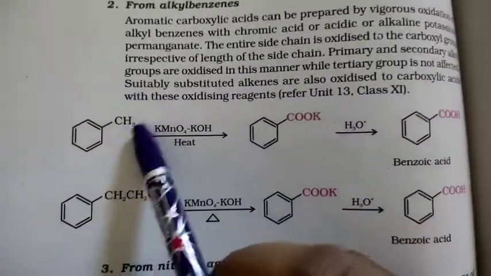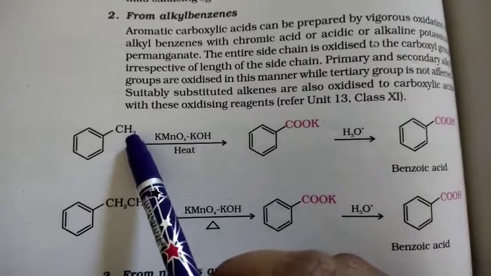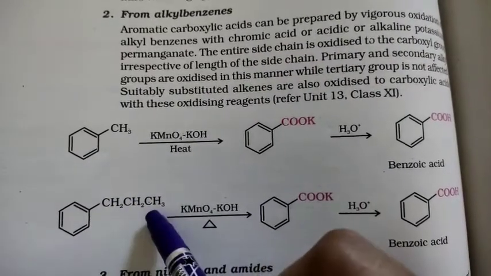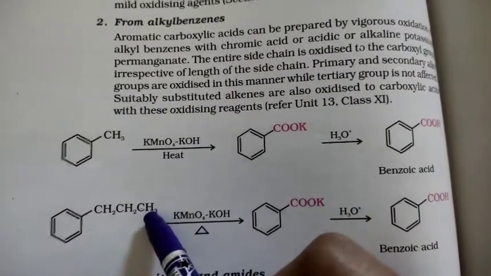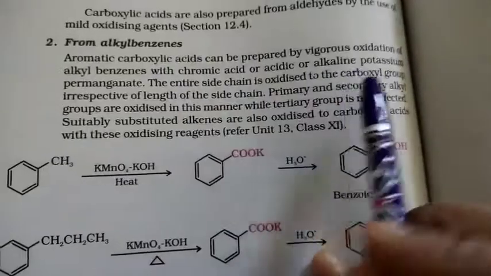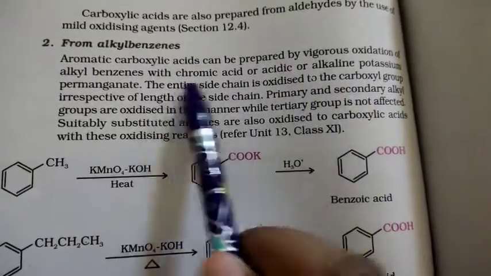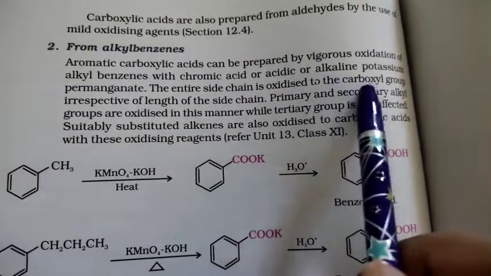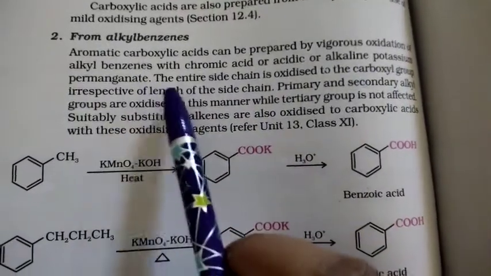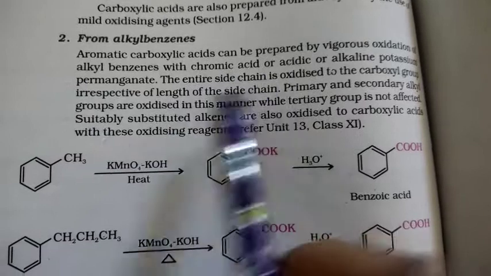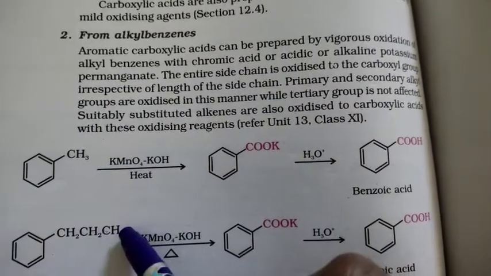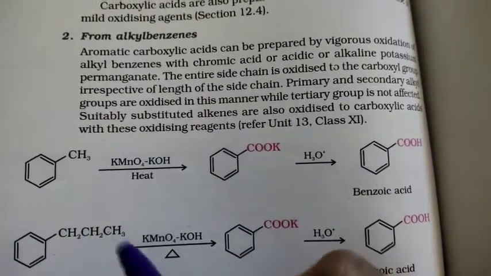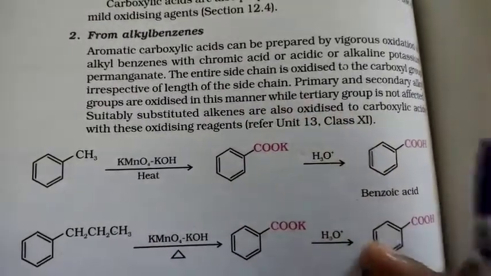You see, this is a short alkyl chain, and this is a lengthy alkyl chain. Here 3 carbons are being used. The entire side chain is oxidized to the carboxylic group irrespective of the length of the side chain. So the side chain does not matter at all. This whole group will be removed and replaced with the carboxylic acid.